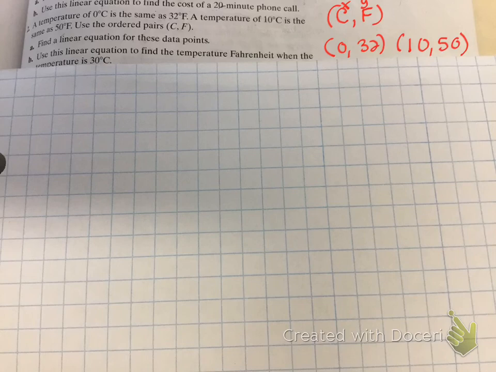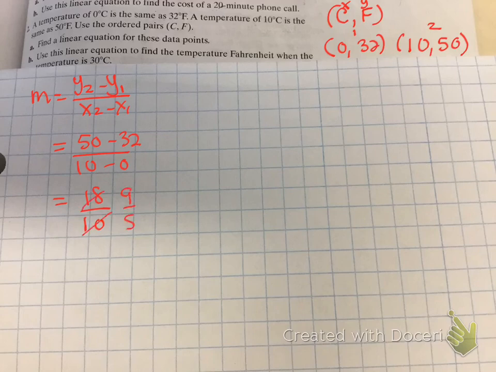Find the slope. M equals y2 minus y1 over x2 minus x1. So now I'm going to say, let's call this point 1 and point 2. It's 50 minus 32 over 10 minus 0, which is 18 over 10. Now this reduces to 9 over 5. So I'm using that 9 over 5.